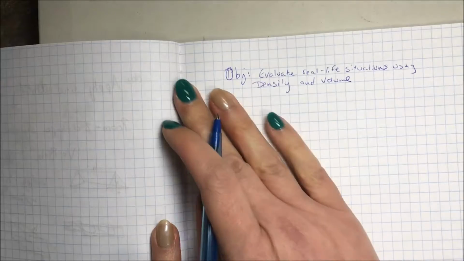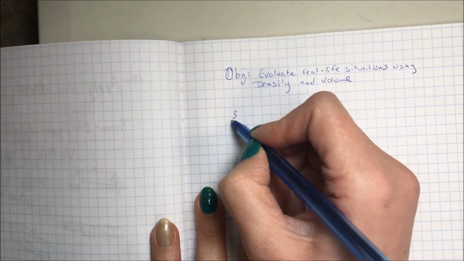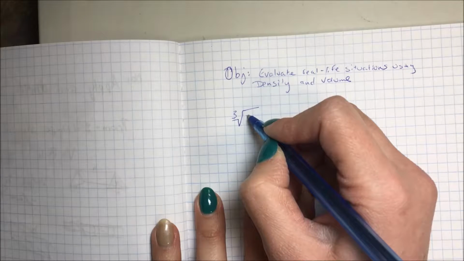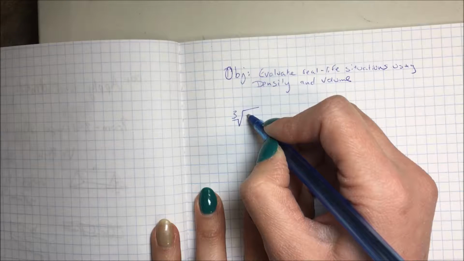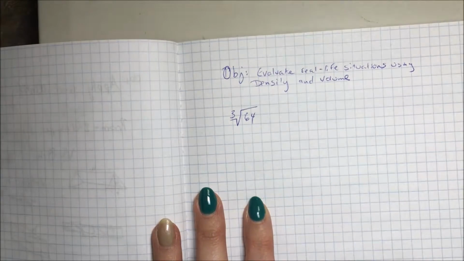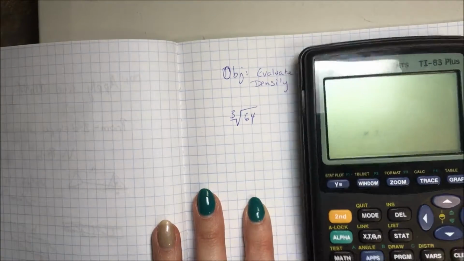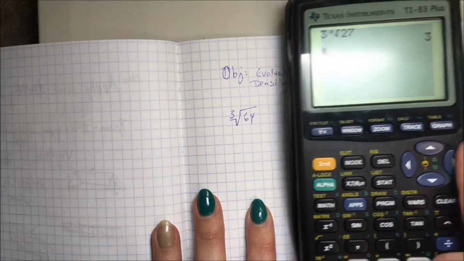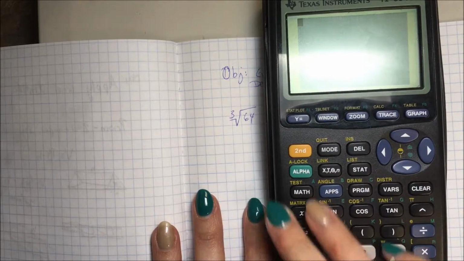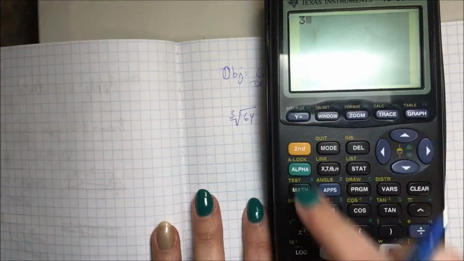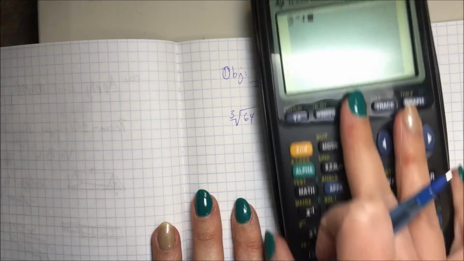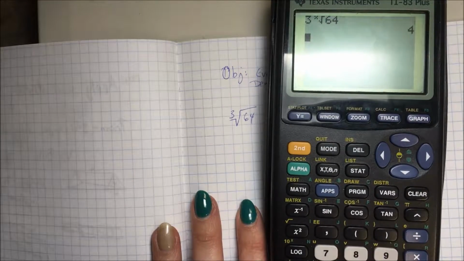As a reminder, I said I would talk about how to find the cube root in your calculator. If we're solving something like 16 times 4, 32, 64, and I want to find the cube root of 64, how would I do that in my calculator? I have an older calculator here, but you can still see how it works. I'd go to math, clear. I'd go to 3, because that's the root I want to take, the third root. Math, down to 5, and then of 64, it would tell me 4.